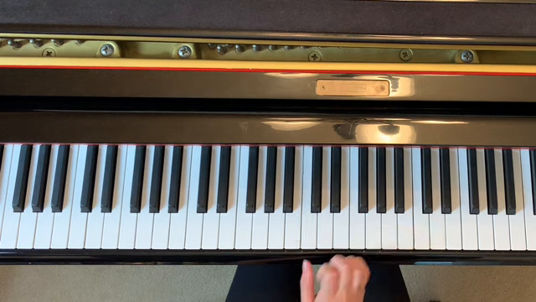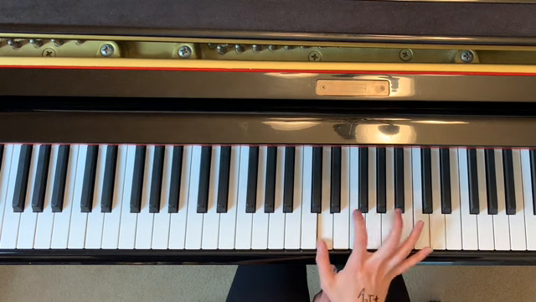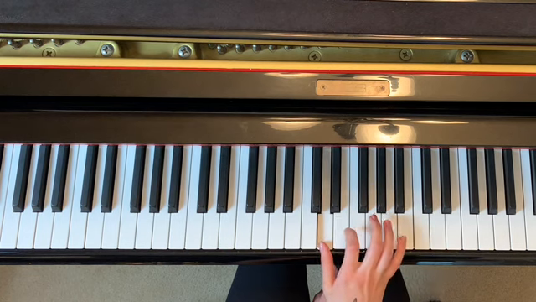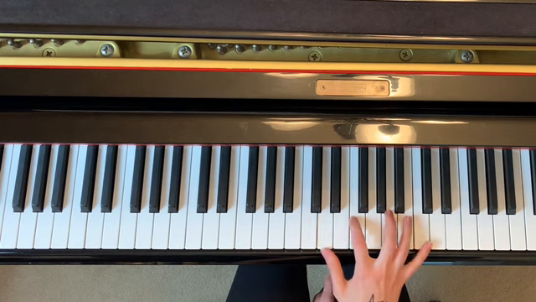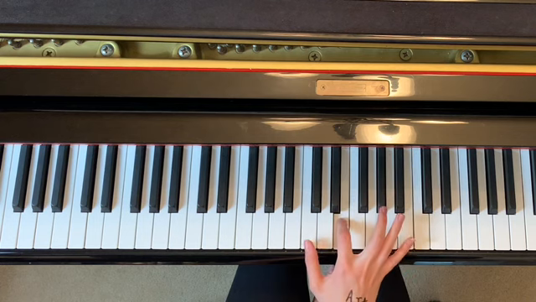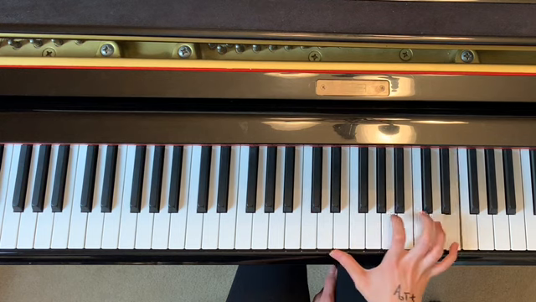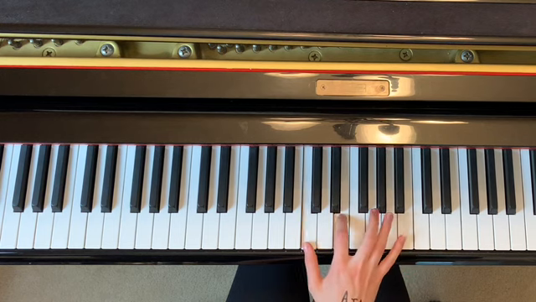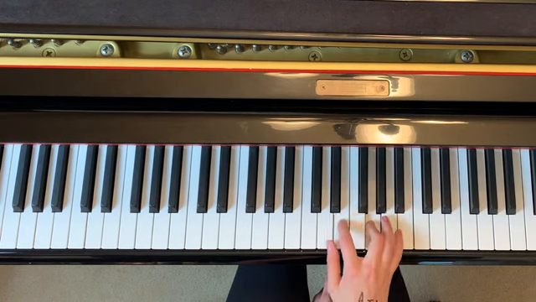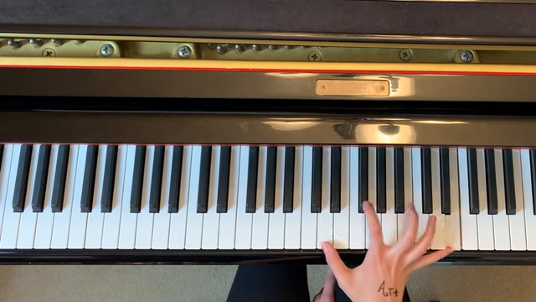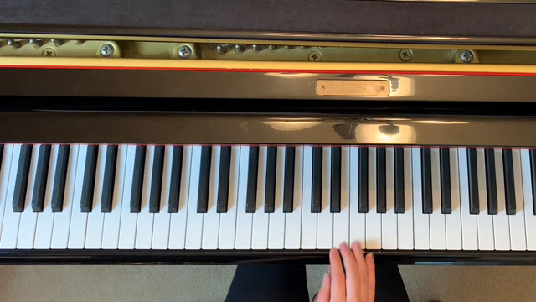Okay, now we move to the next part just like we learned. Start over. Next part. Start over. Back down to this one. Start over. Okay, so I'm going to play it without me talking. You can just watch the loop.